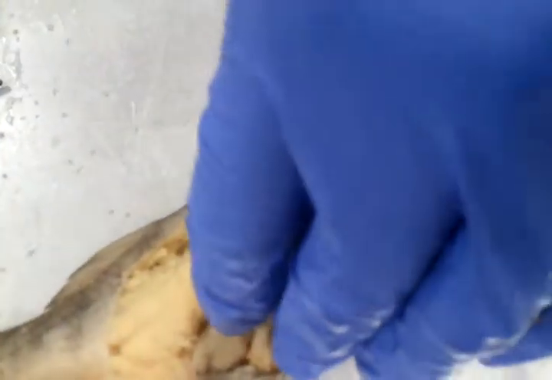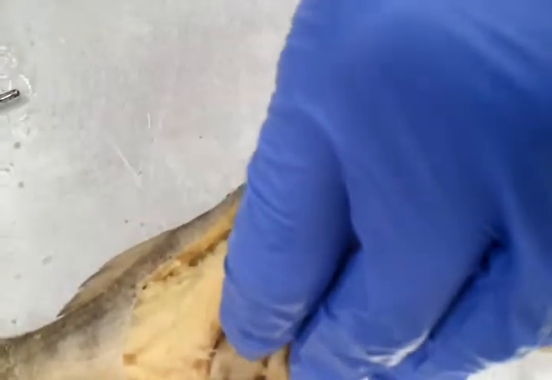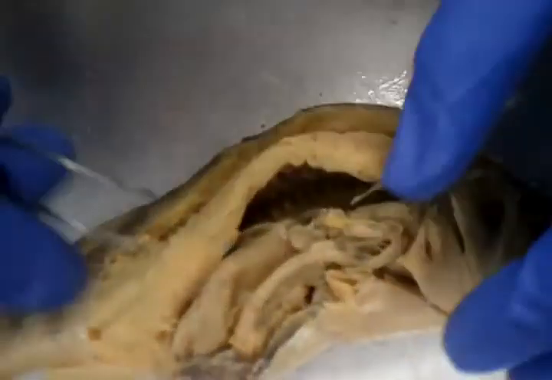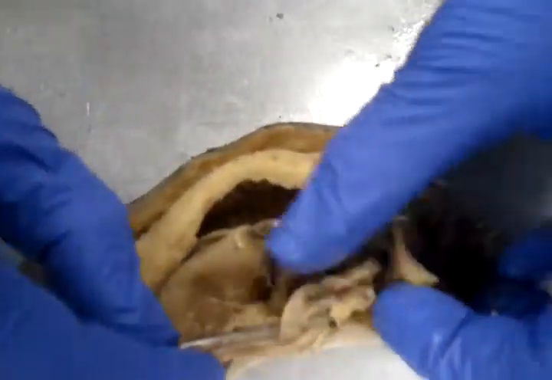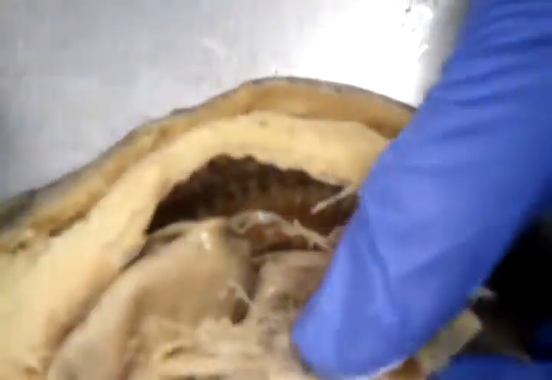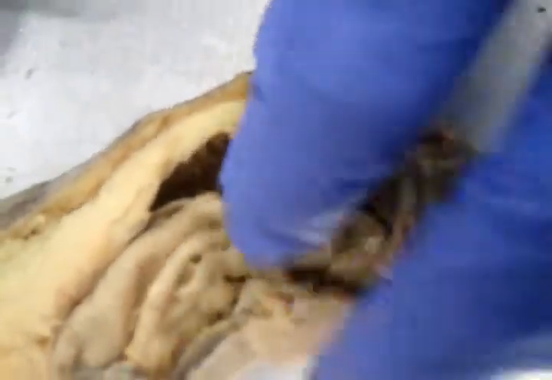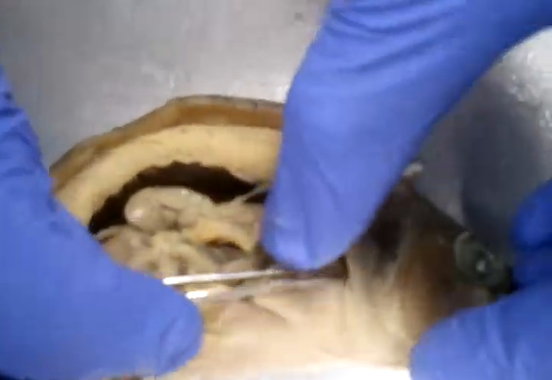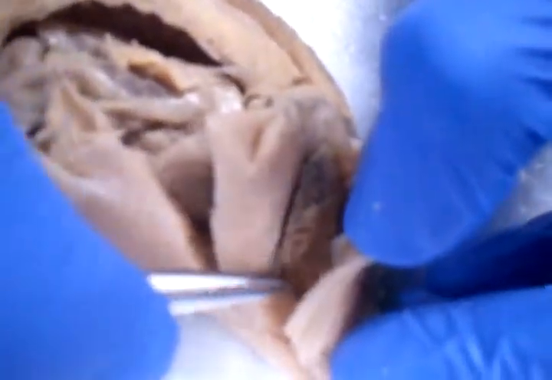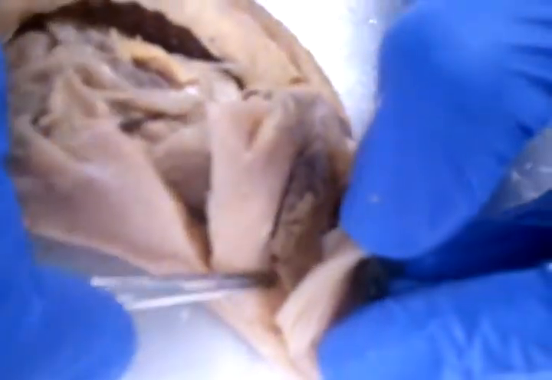Actually, I forgot to mention, isn't there a pancreas or something like that around here? Nope, no pancreas. Okay, but the pyloric caeca are right here. Here we go, pyloric caeca, right there. Very good. Liver, spine, spinal cord. And then also the gills, like we mentioned, are right underneath the operculum. These ciliated structures here. Okay, very good.